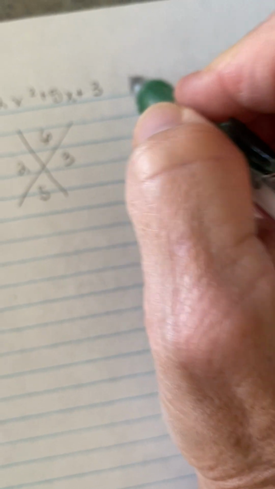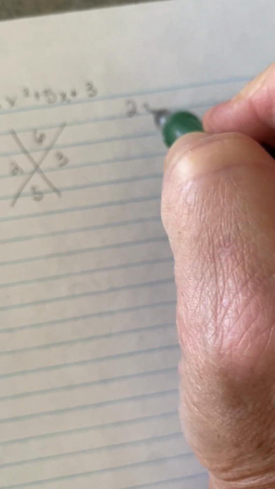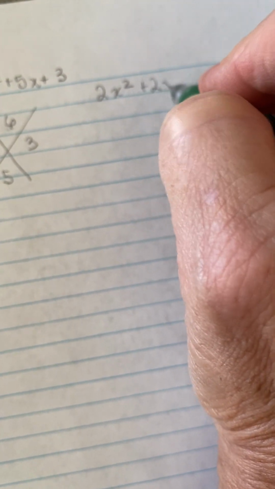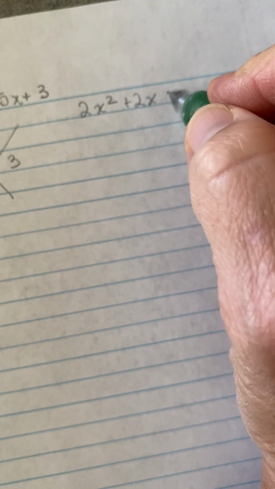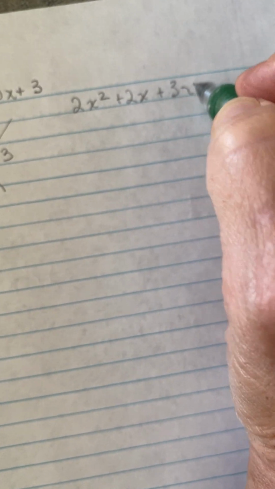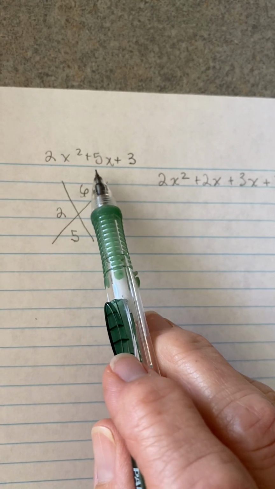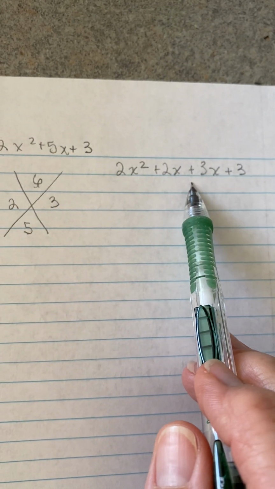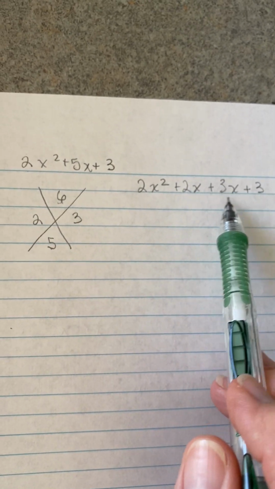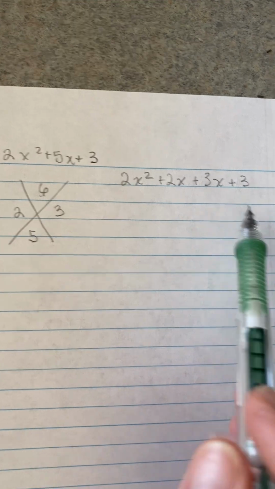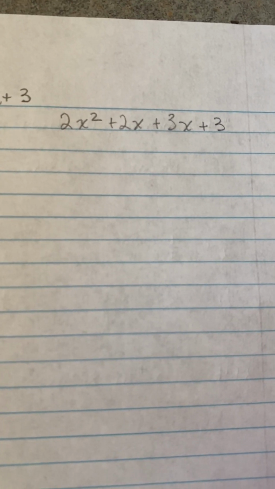So now we rewrite this as 2x squared plus 2x plus 3x plus 3. Remember, we divide this into 4 terms. So notice this polynomial is the same as this polynomial. Instead of the 5 in the middle, we got 2 plus 3. And then now we're going to factor this by grouping.